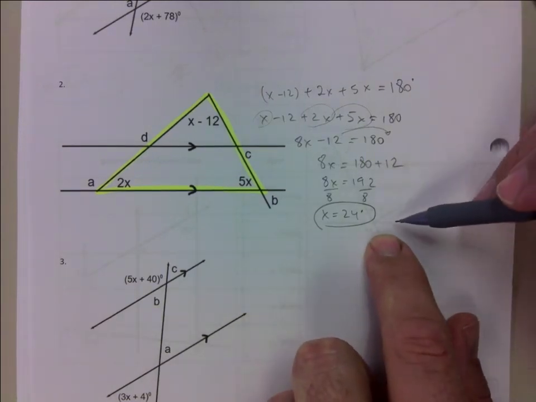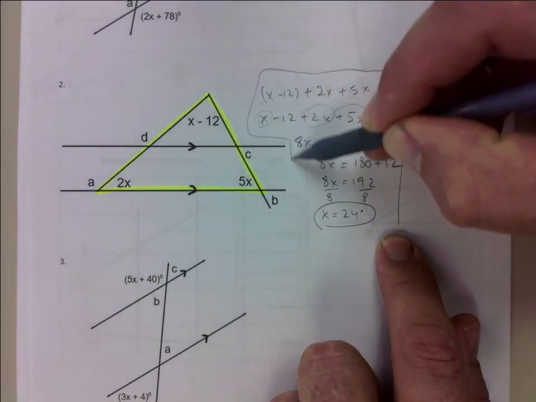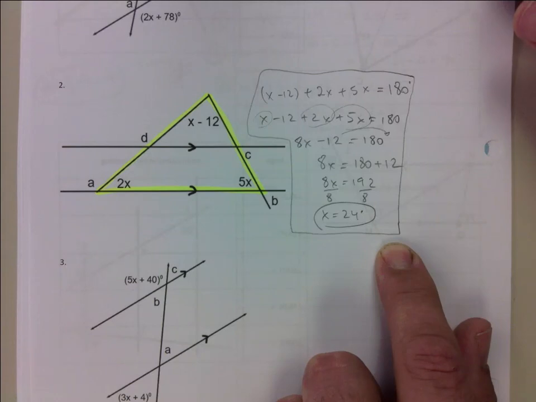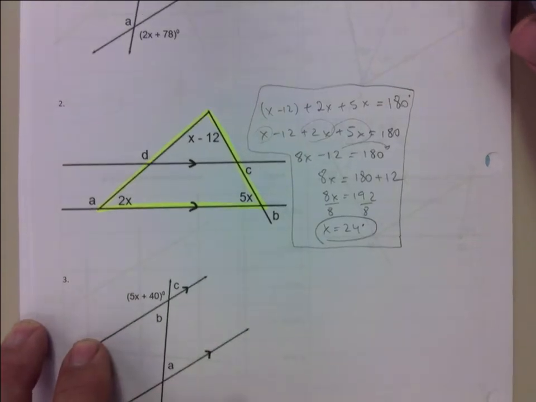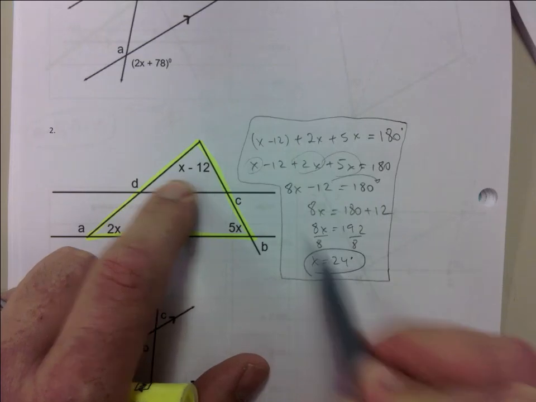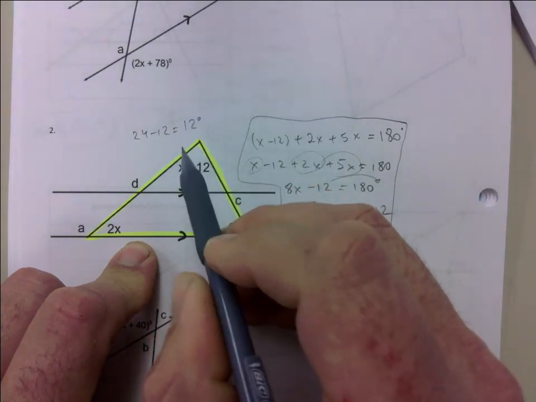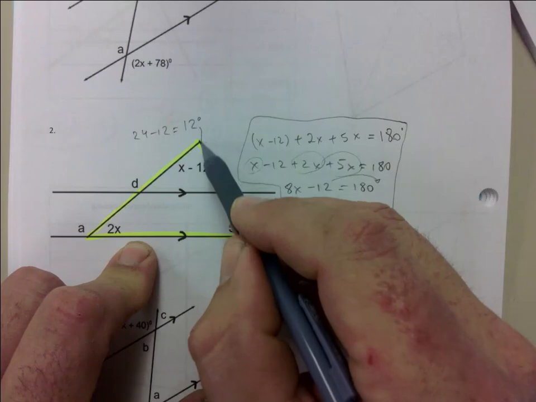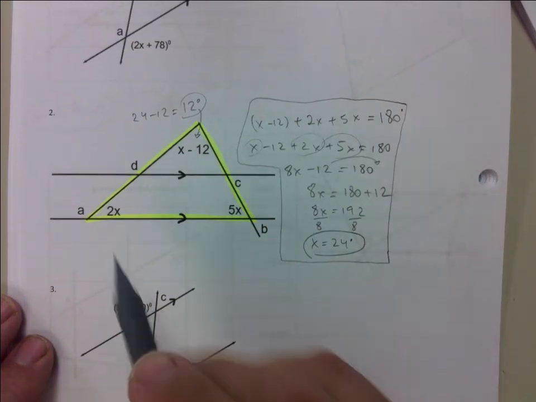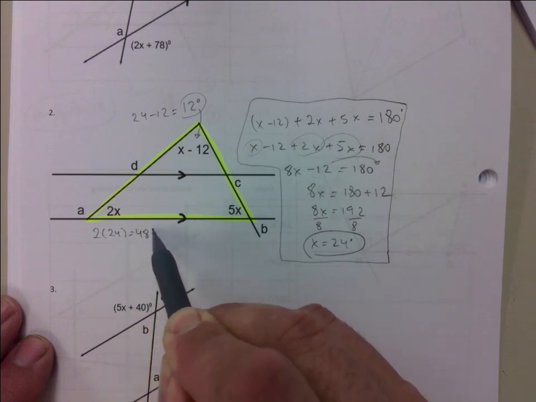I'm going to kind of box this in. This was a crucial initial step, right? And now it's like a ripple effect, a domino effect, and we're going to solve for everything else. So technically, I'm just going to say that this angle here is 24 minus 12. So 24 minus 12, that's 12 degrees. So this angle right here is now 12 degrees. And then this one over here is 2 times 24, which is 48 degrees.